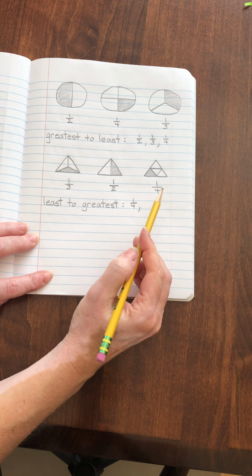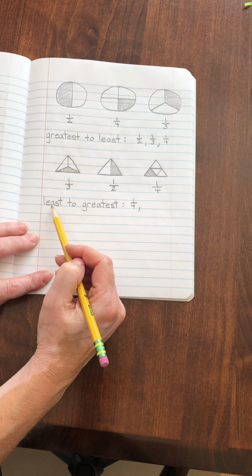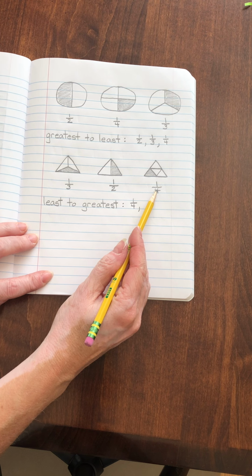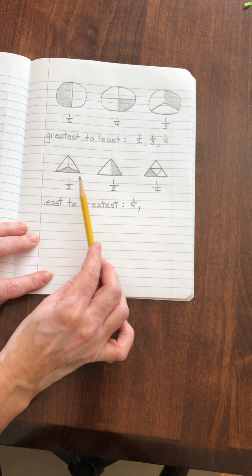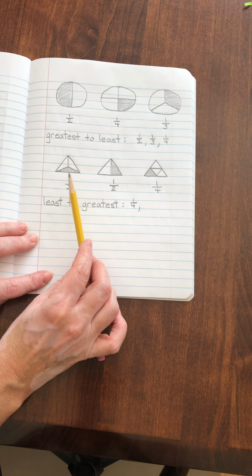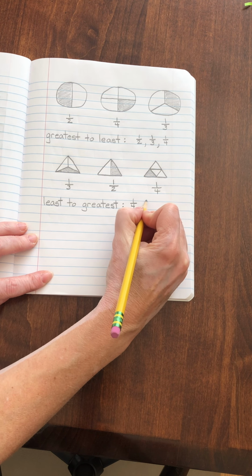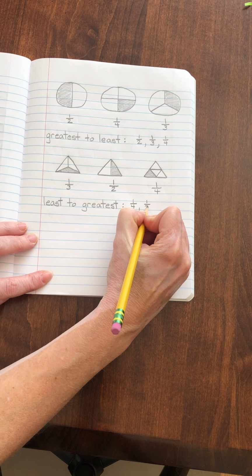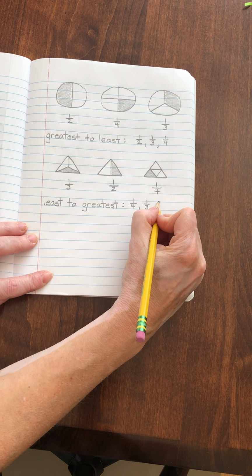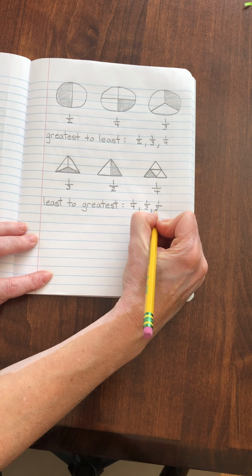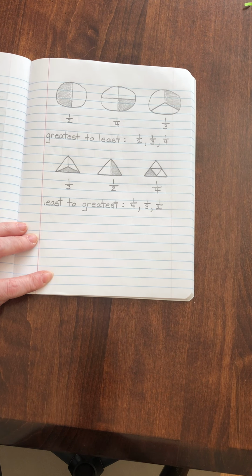Okay, let's compare it to the next one. Which is the next bigger? We go from least to greatest. So 1/4, get a little bigger. What is bigger than 1/4? One of these two. Which one's the next biggest? Should be 1/3. And then our largest would be 1/2. It's pretty obvious. Very good.